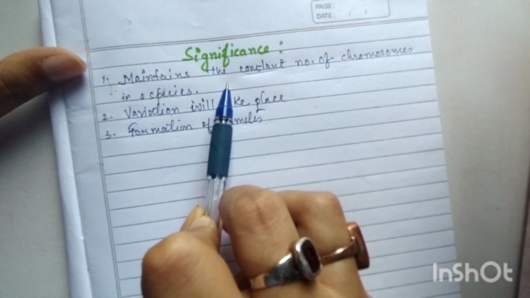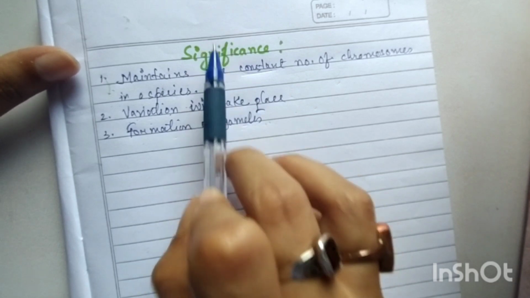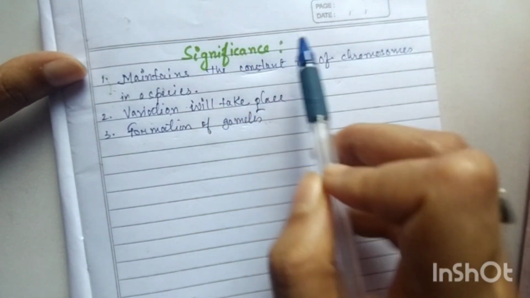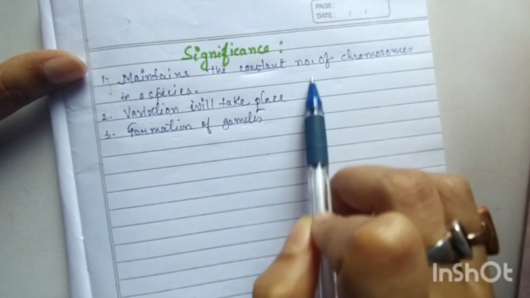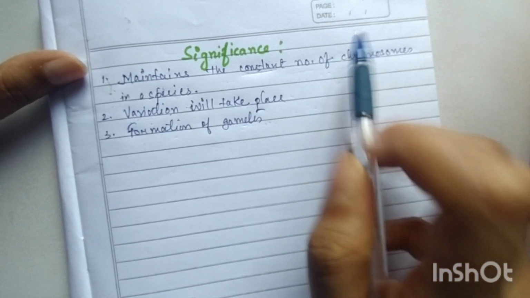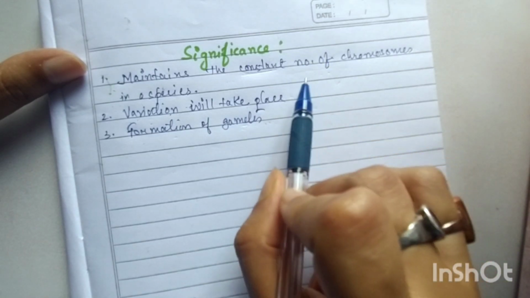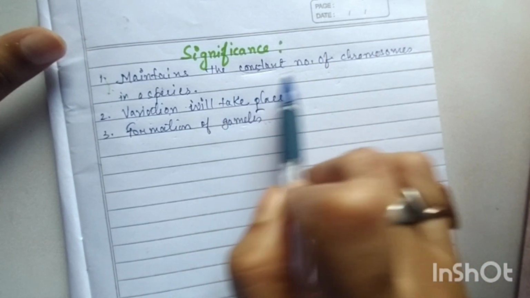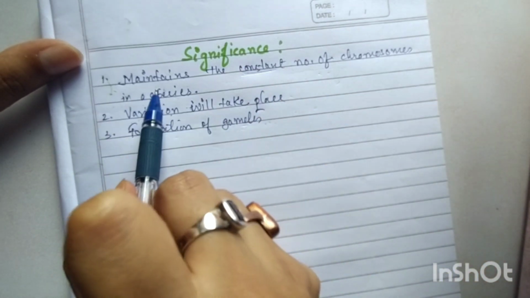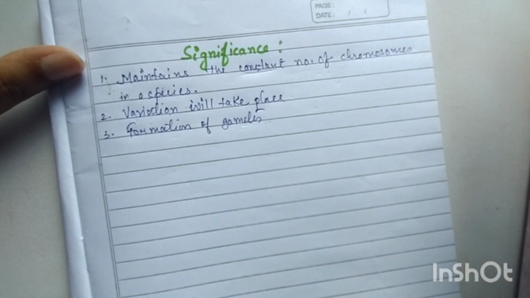Like in human beings we know there are 46 chromosomes. But if meiosis did not take place and the chromosome number did not get reduced to half, after each fertilization the number of chromosomes would get doubled. Then the 46 chromosomes would not be maintained in the Homo sapiens species. So it is very essential to maintain the number of chromosomes in a species.